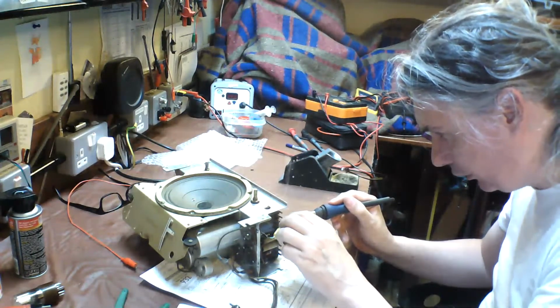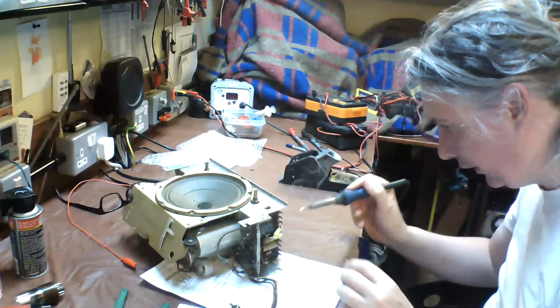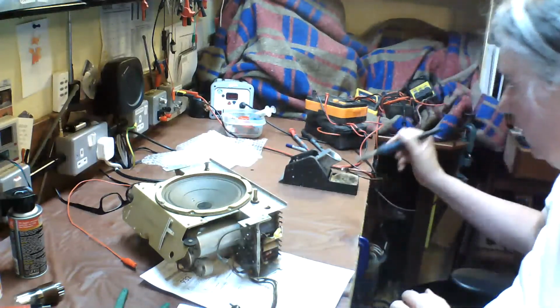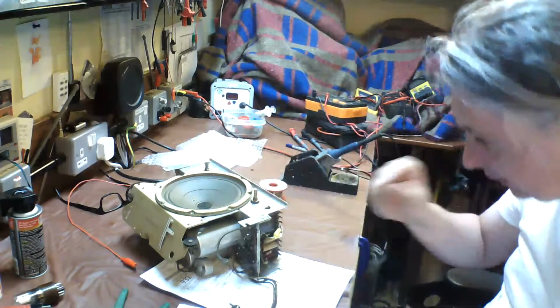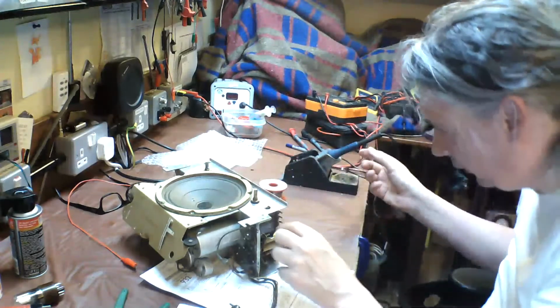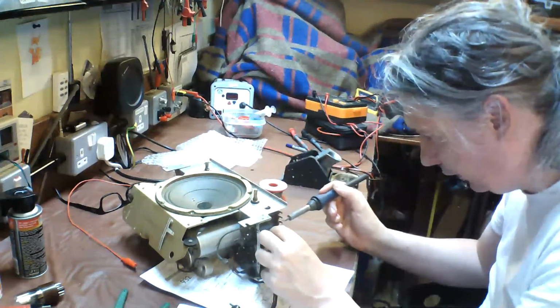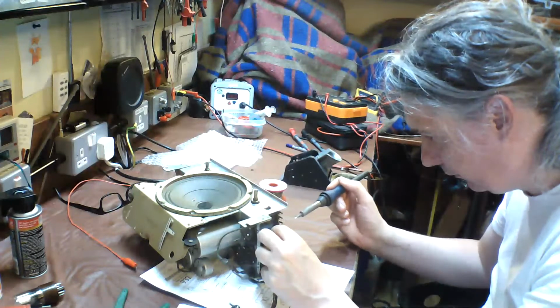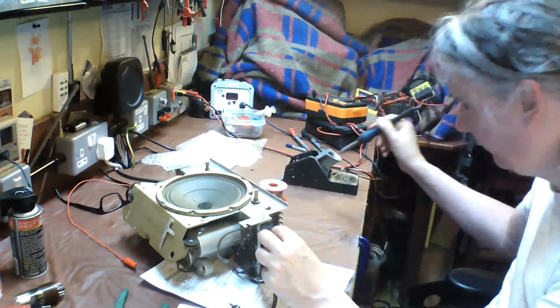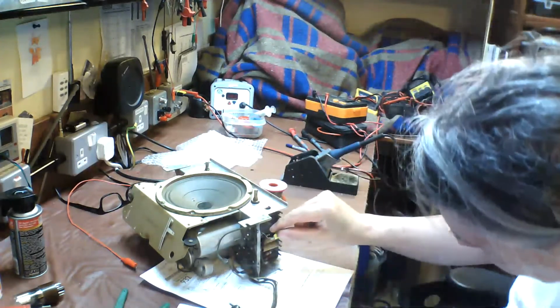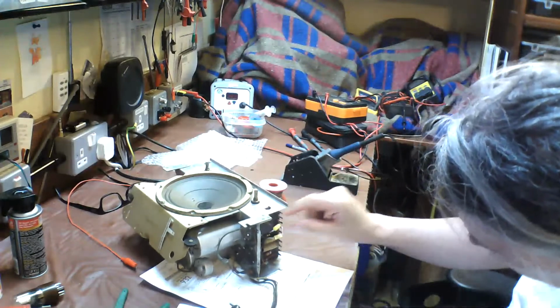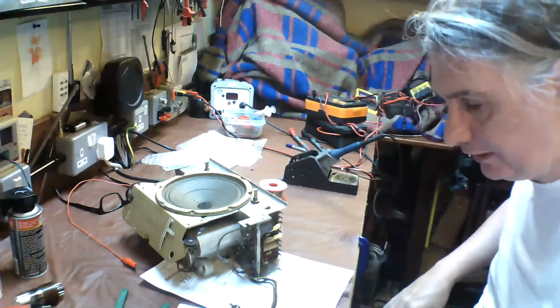Just struggling to solder this terminal. It's just so dirty. I think I've got it there. Might not be a great joint. Again, just, oh. And of course I pulled it off. Oops. Okay, so we just put that in temperature.